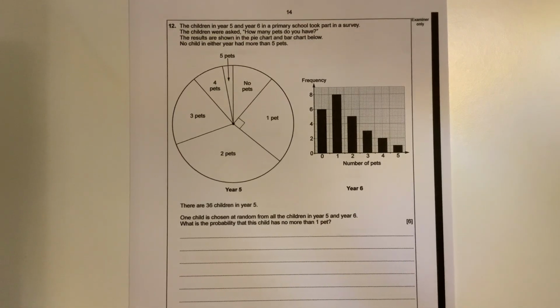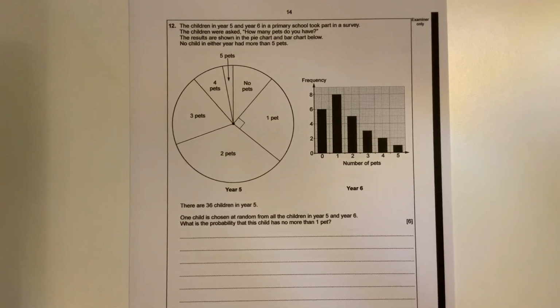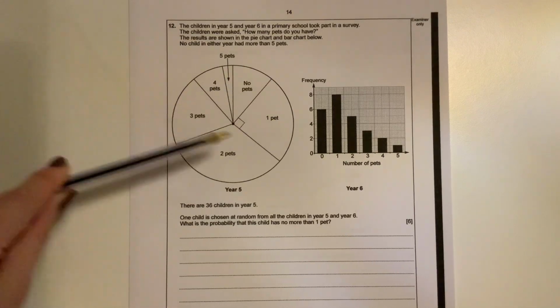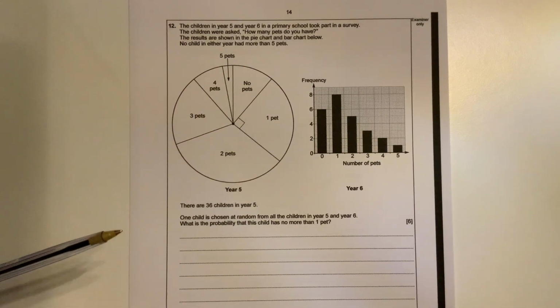Question 12. So first thing, I'm not going to read any of the information, and this is what I've told you to do in these questions. So I can see that I've got a pie chart and a bar chart. So let's actually try and get some of the information off these two types of charts.